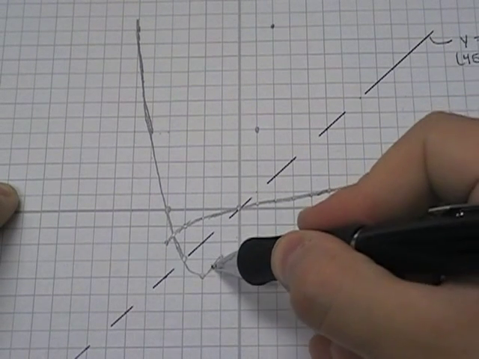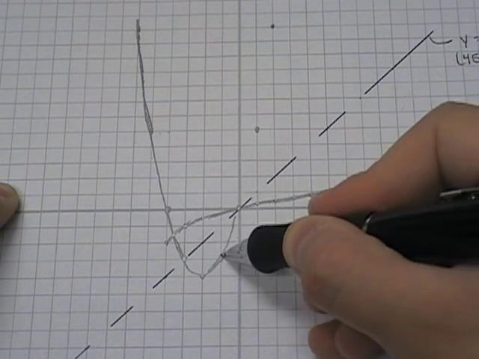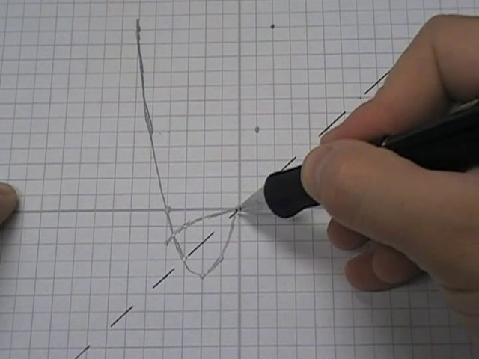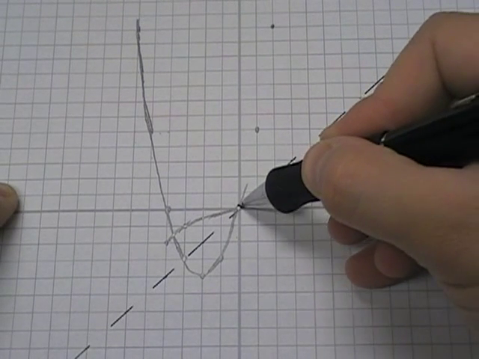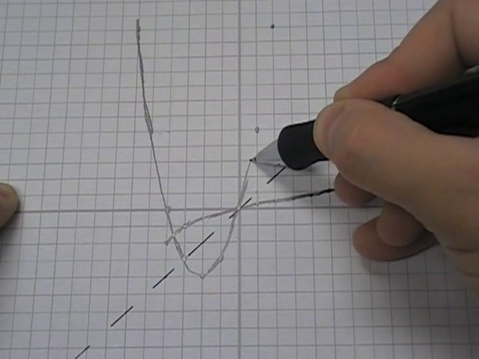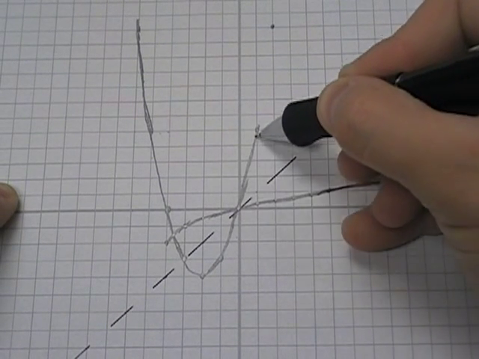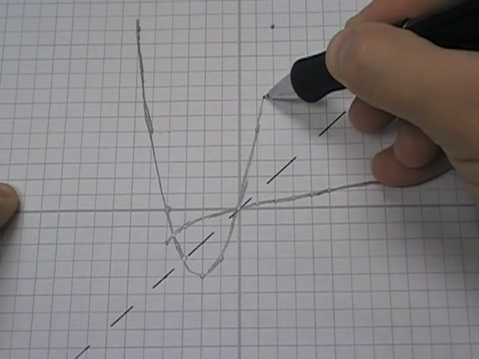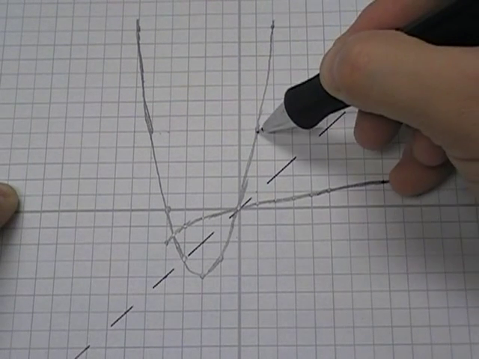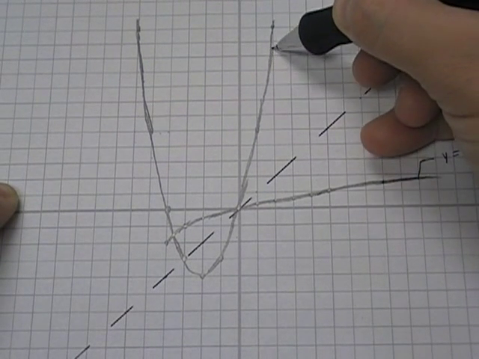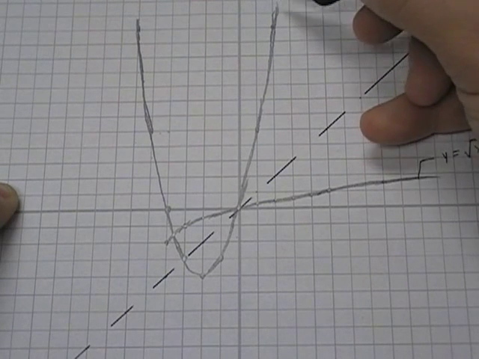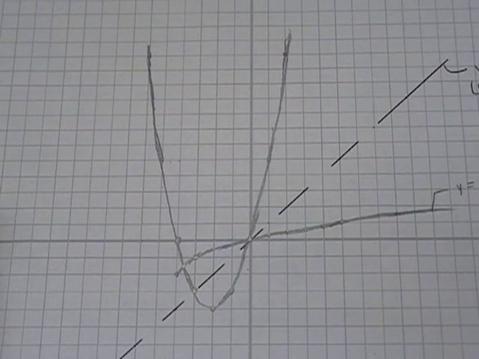Well, I'll show you in a minute. So I'm trying to graph a nice, neat parabola here. And it's not as easy as it looks, I promise. And if you don't believe me, you try it. And so I get something that looks sort of like that. Okay, so I get my nice, neat parabola.